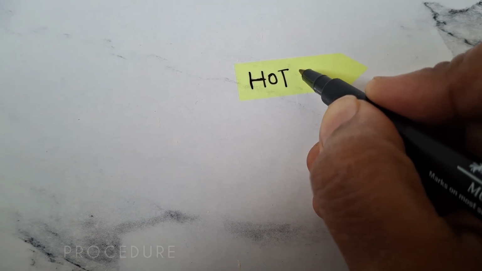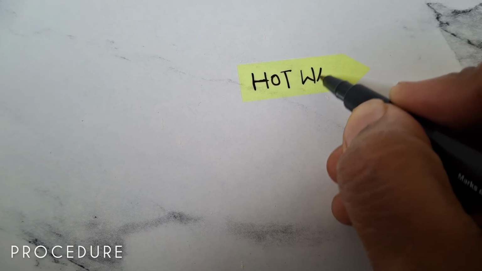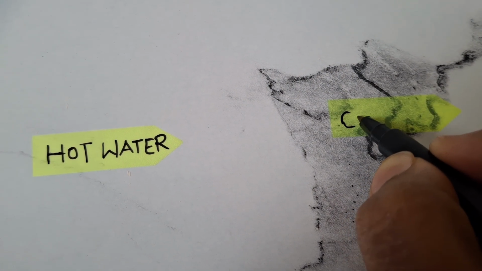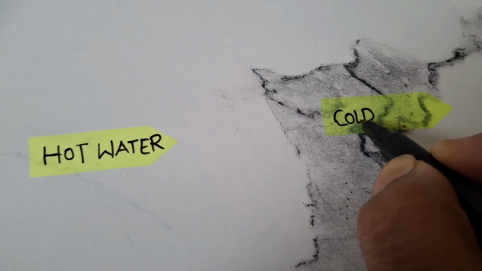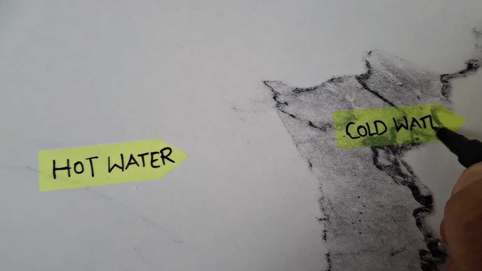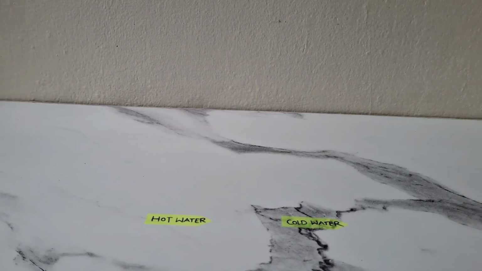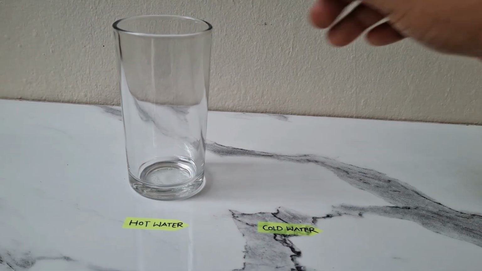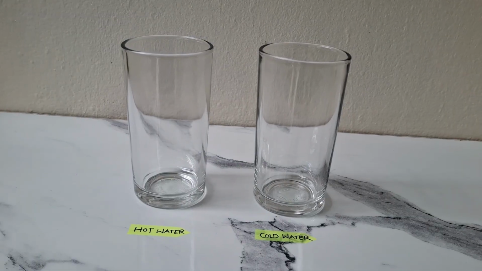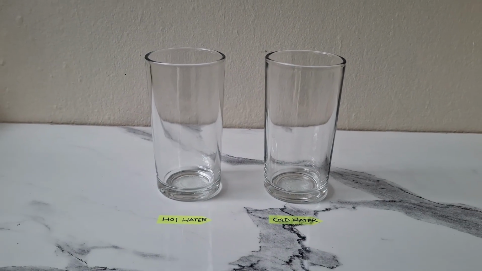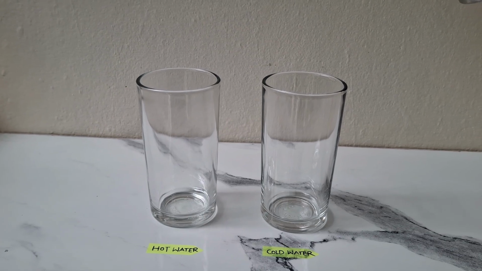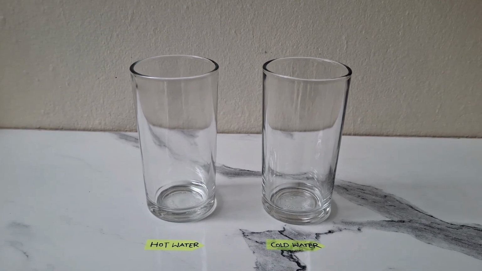Procedure: label one glass as hot water and the other as cold water. Fill both glasses with equal volumes of water, that is about 200 ml.